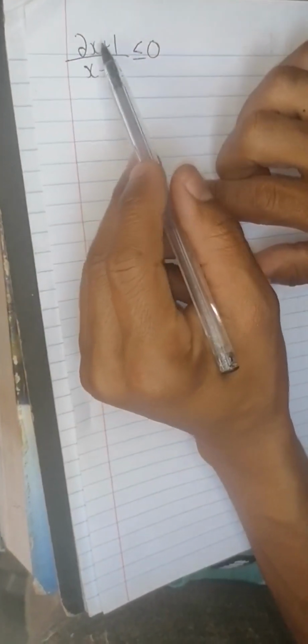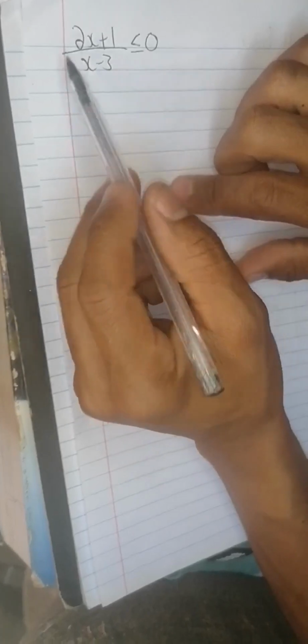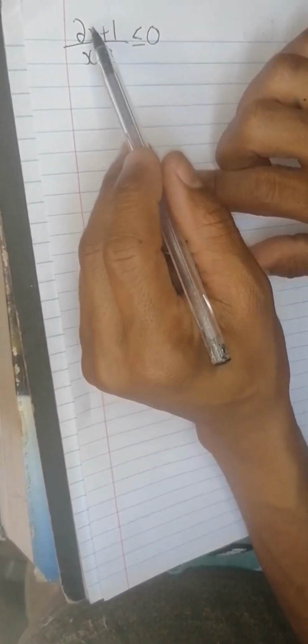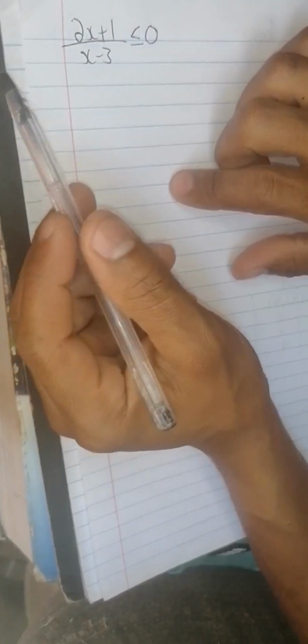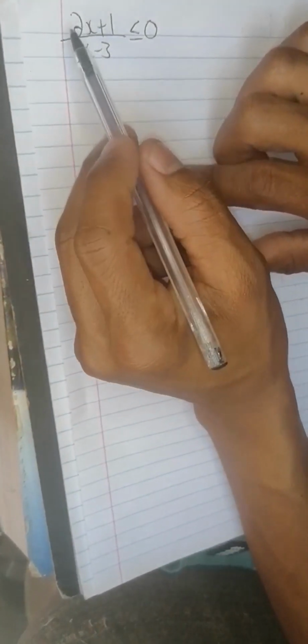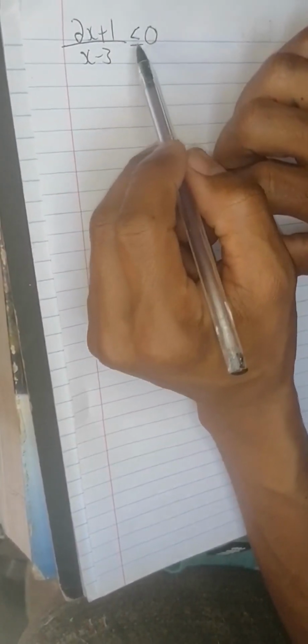Now we have a problem: 2x plus 1 divided by x minus 3 being less than or equal to 0. We want to find the solutions for x. Since we have a rational function, one function divided by another, but let's not talk about that, let's just say we have 2x plus 1 divided by x minus 3 less than or equal to 0.